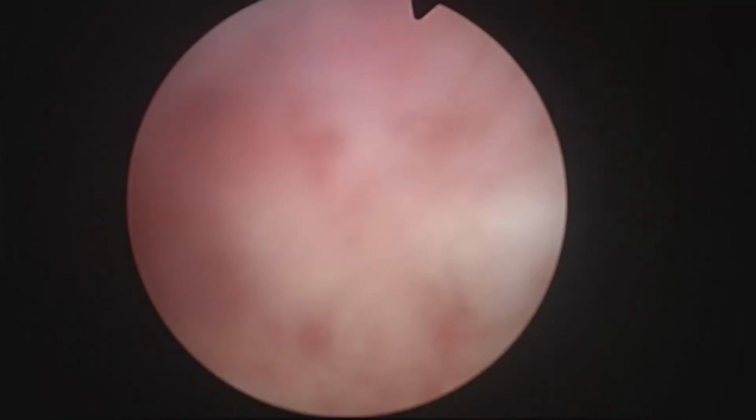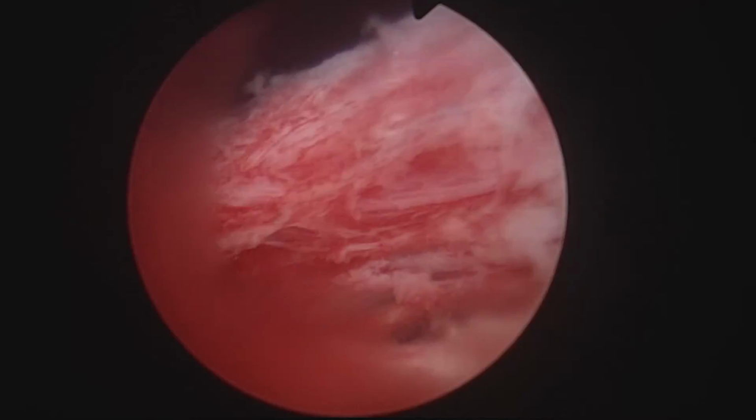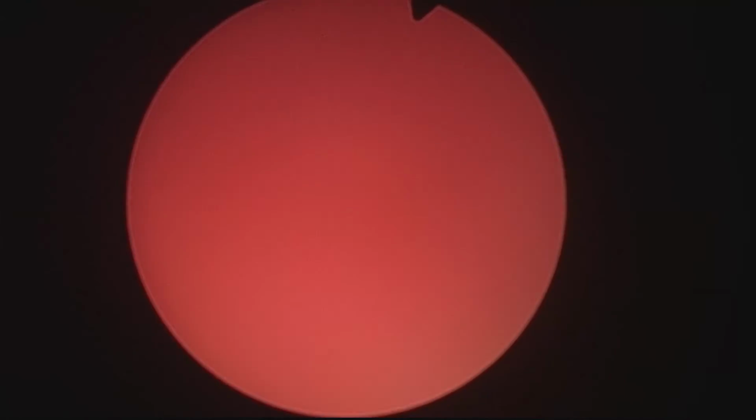Here I think I was trying to put... that's the bladder neck. Where are you, diverticulum?